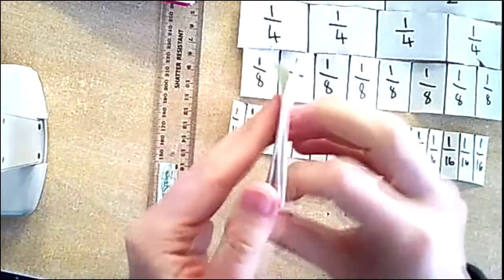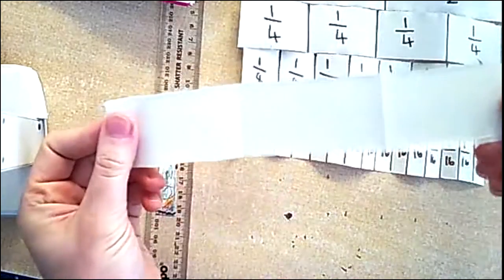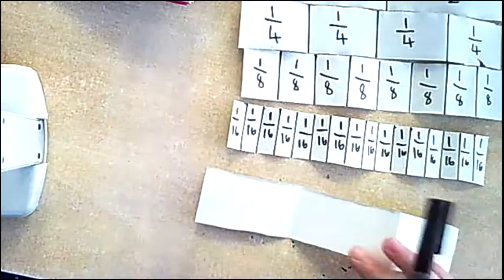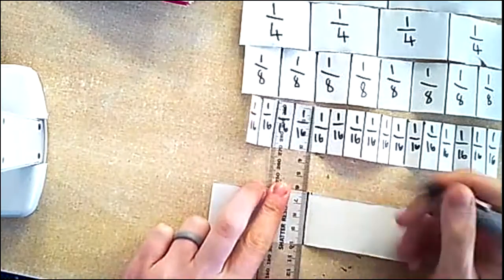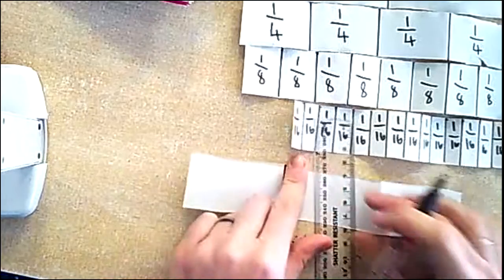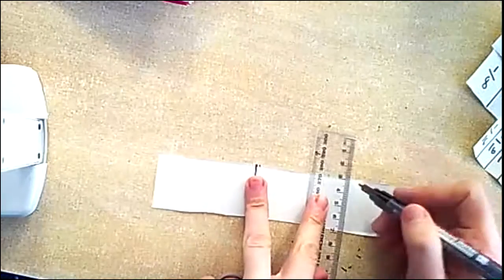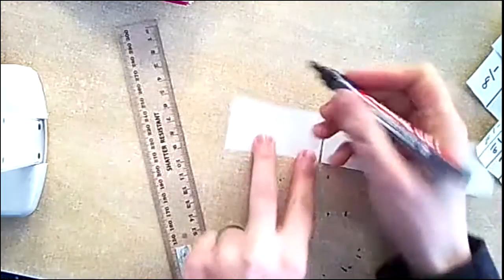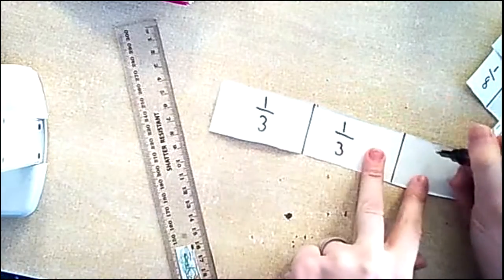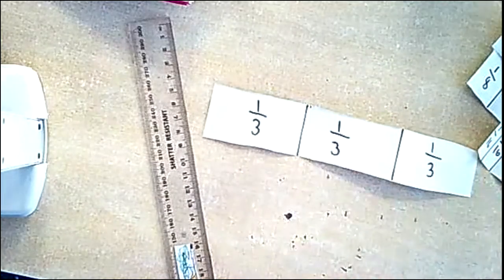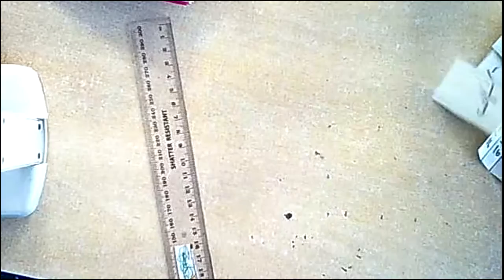Okay? And when I unravel it, there's 3 pieces. Okay? So these are thirds. Now you're going to have to really work on how to do this bit. You can do it. I'm just going to put them to the side a minute. And I've got 1/3, 1/3, and 1/3. Okay. So I've got my thirds now.